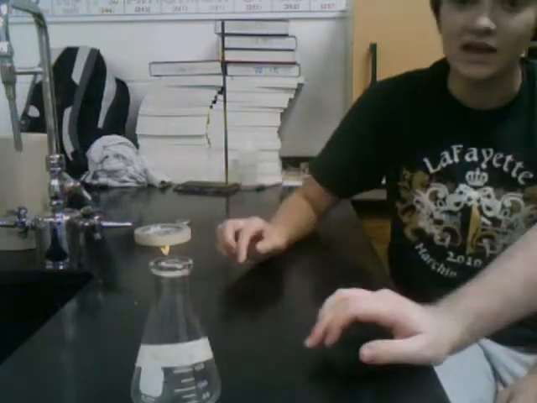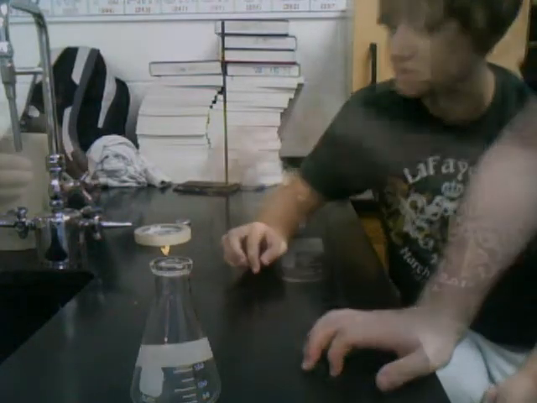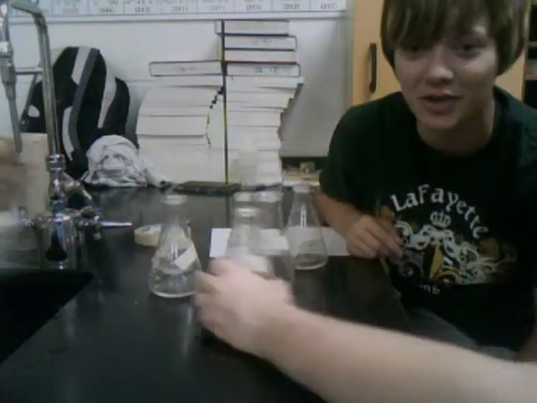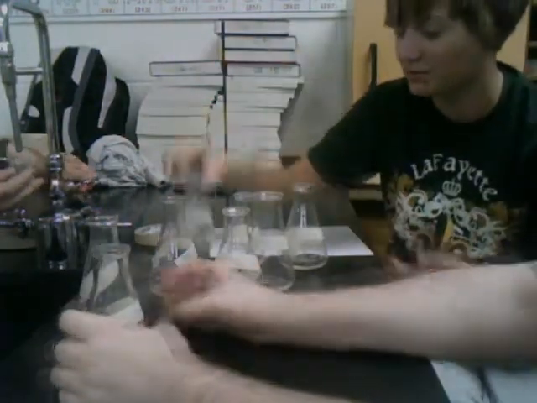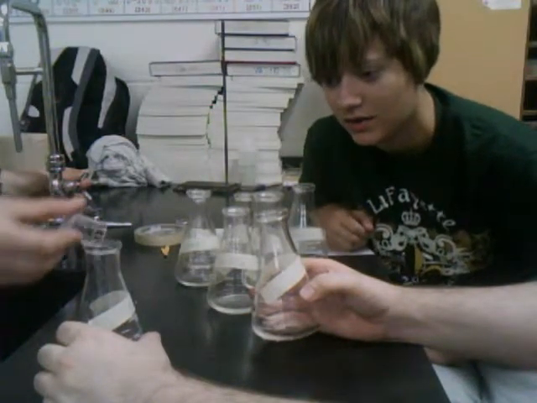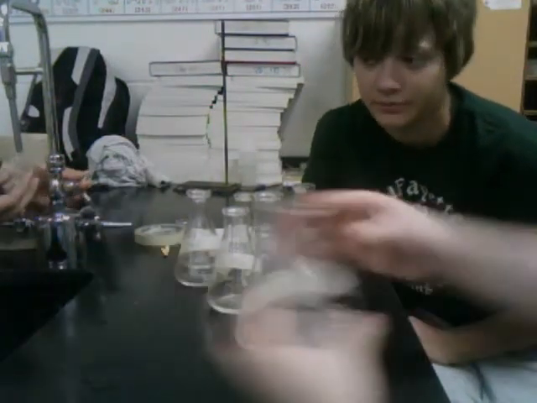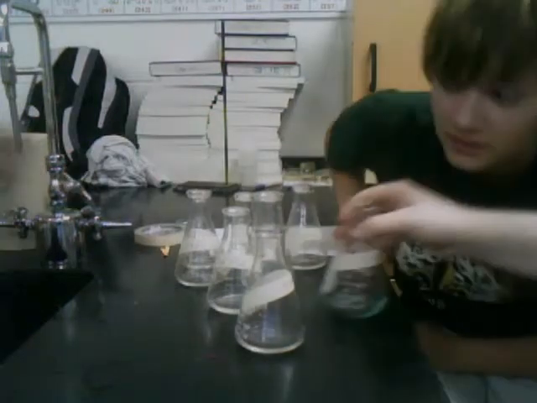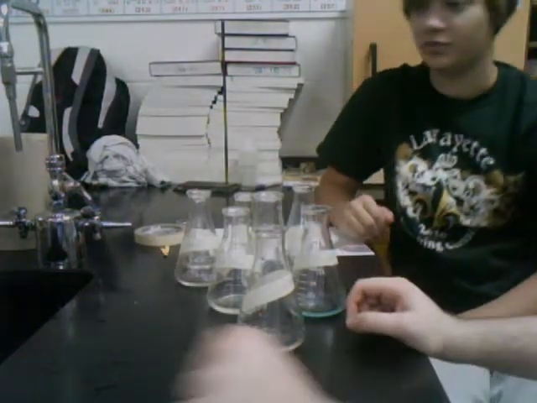And we have 8 other salts that we're putting into solution: sodium chloride, sodium bicarbonate, sodium oxalate, sodium sulfate, sodium chloride, potassium nitrate, and copper 2 nitrate, as well as calcium sulfate, which will be over here in a minute.